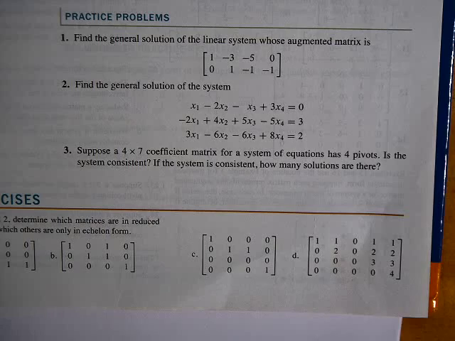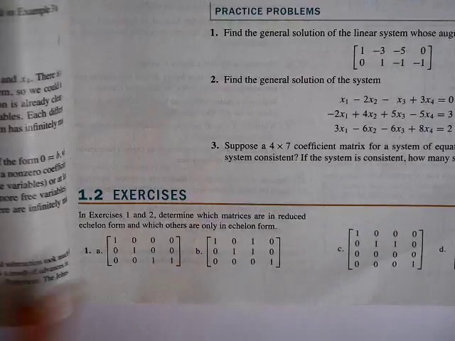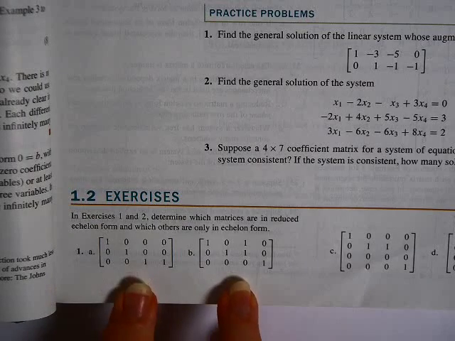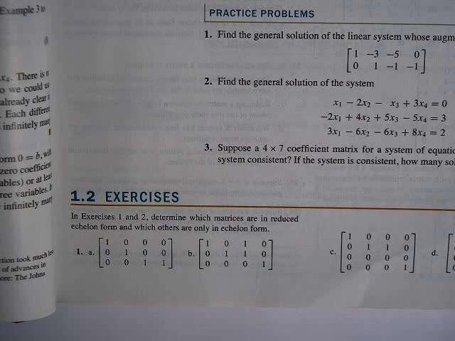Okay? What were A and B? Reduced echelon. I think both of these were reduced. Both of them reduced. Okay. An echelon matrix is one that's echelon in form. Any non-zero matrix can be row reduced into more than one matrix that's in echelon form using different sequences of row operations. But reduced echelon is unique.